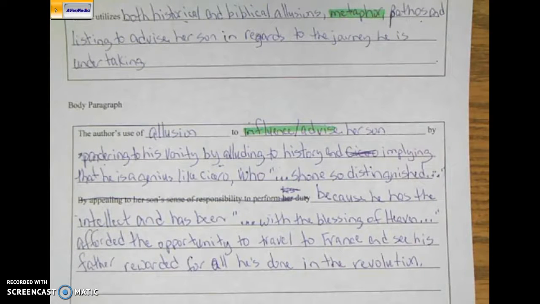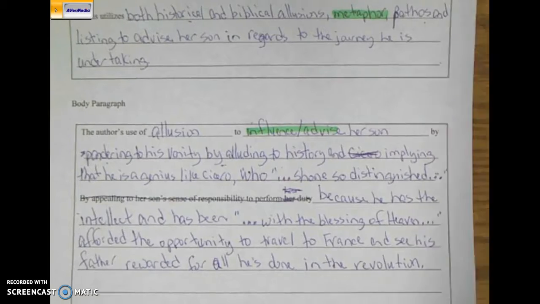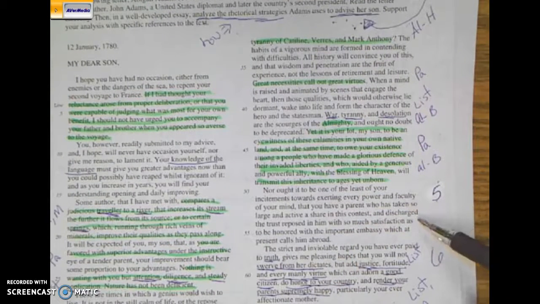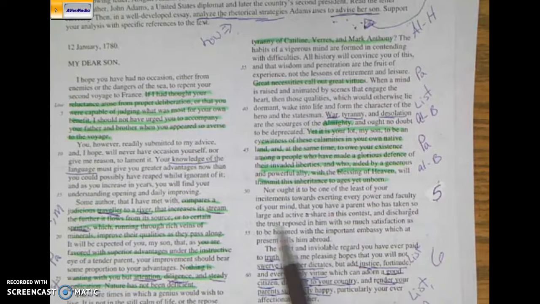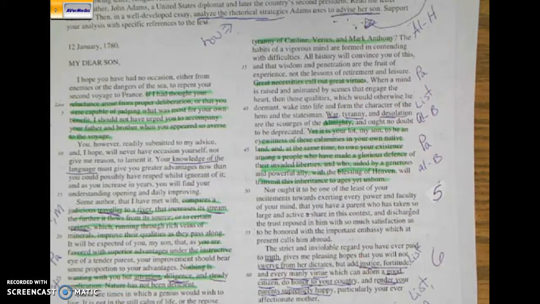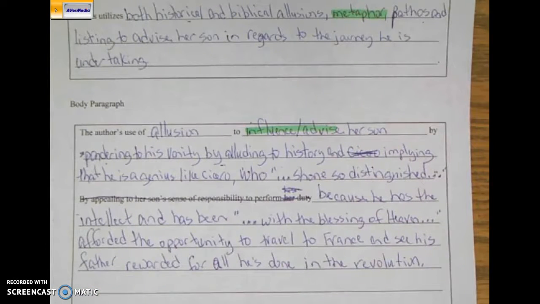Now, I know in class we talked about maybe it had something to do with seeking aid for the revolution. However, I want to point out to you that in paragraph 5, okay, that you have a parent who has taken so large and active a share in this contest and discharged the trust reposed in him with so much satisfaction as to be honored with the important embassy which at present calls him abroad. So he's going to be honored. Not that they're seeking aid, but that he's going to be honored. Okay? So this is what we have so far.